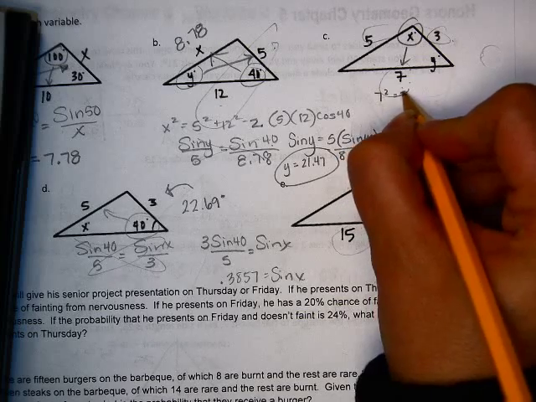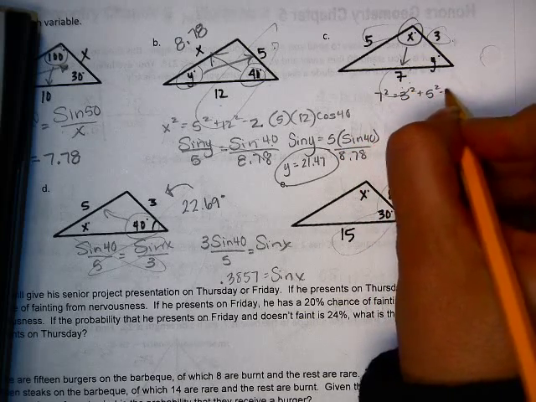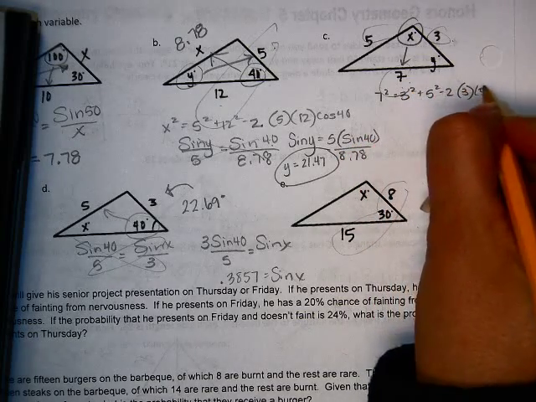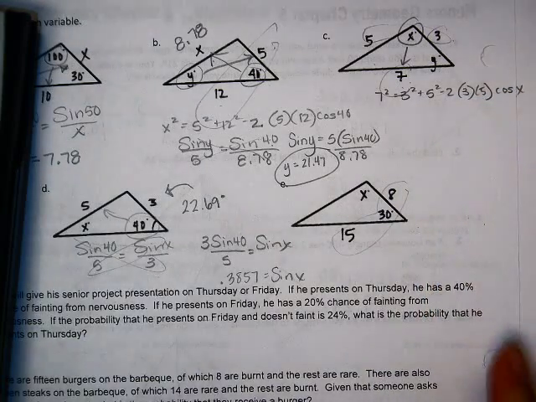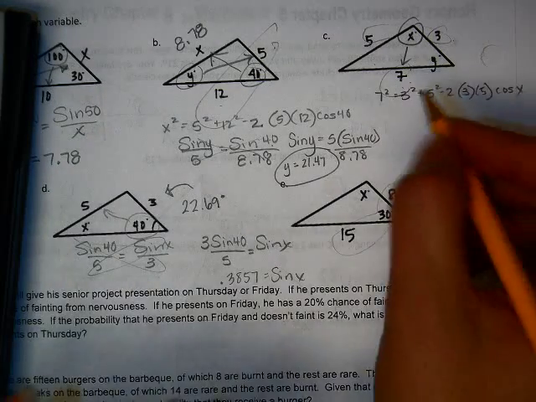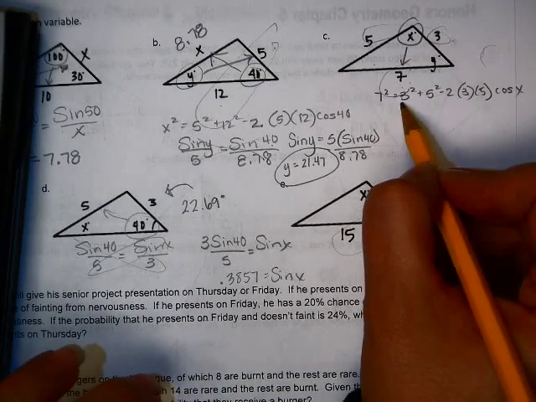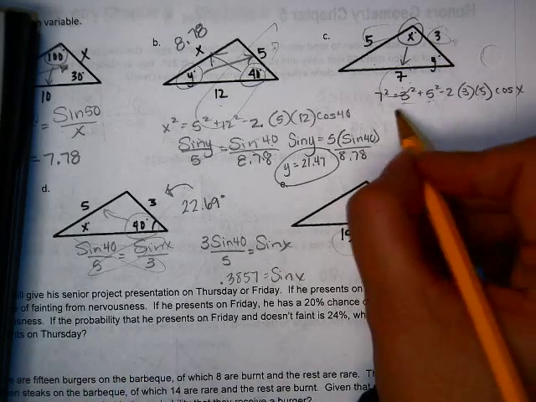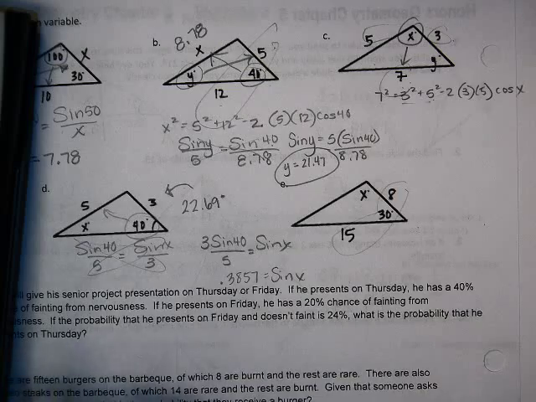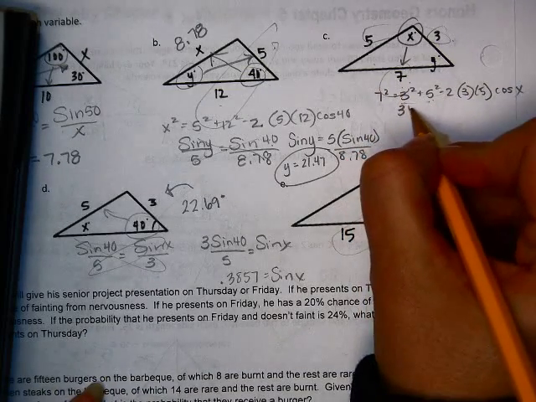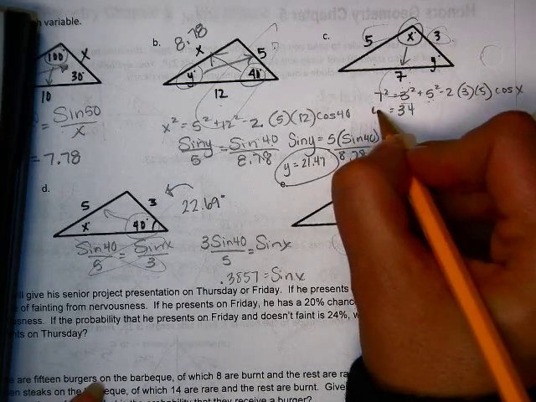7 squared equals 3 squared plus 5 squared minus 2 times 3 times 5 times cosine of x. So I do need to do some simplification. So I'm going to square and add those. That would be 9 plus 25, so that's 34. 7 squared is 49.